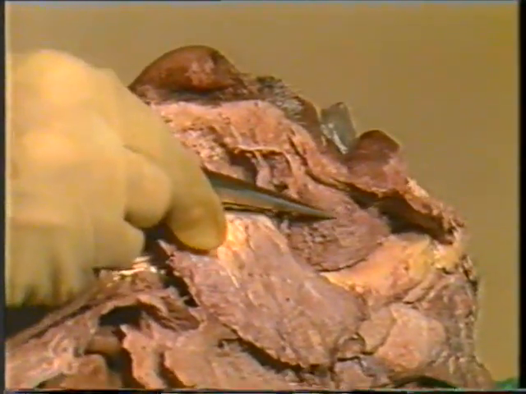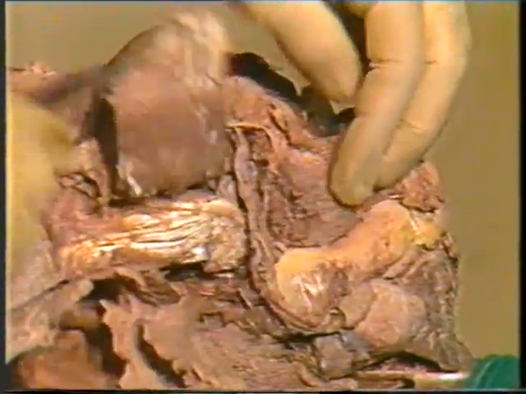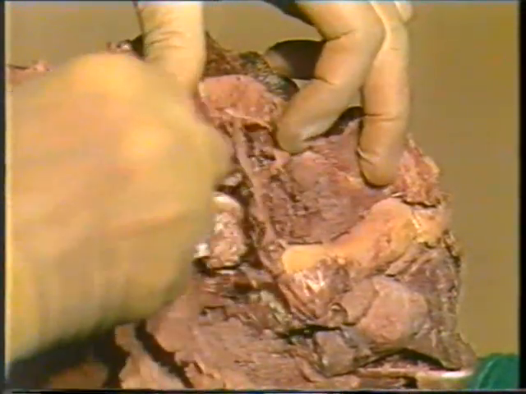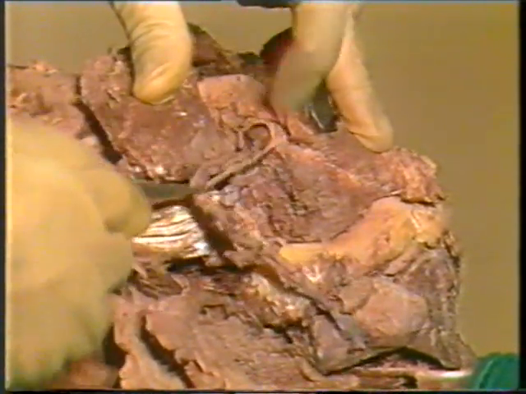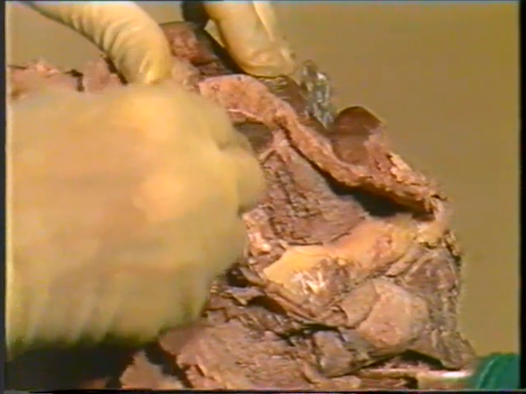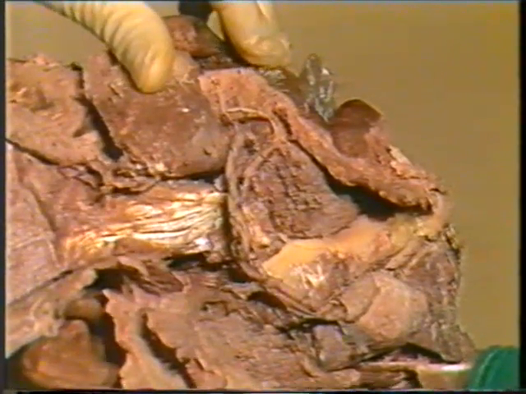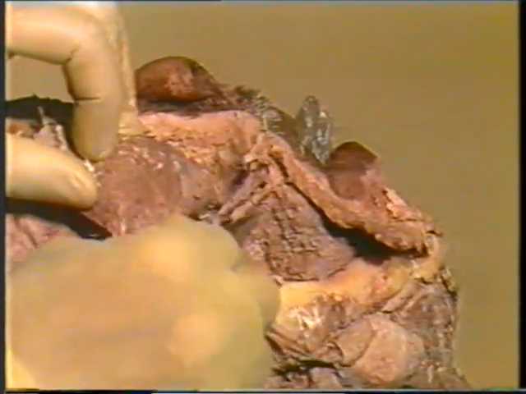Now, this is the buccinator muscle. It's the muscle of the cheek. It's pierced by the duct of the parotid gland, and its fibers run medially towards the angle of the mouth to enter the upper and lower lips. These fibers form the extrinsic part of the orbicularis oris muscle, which surrounds the opening of the mouth. The buccinator muscle is covered by the buccopharyngeal fascia.